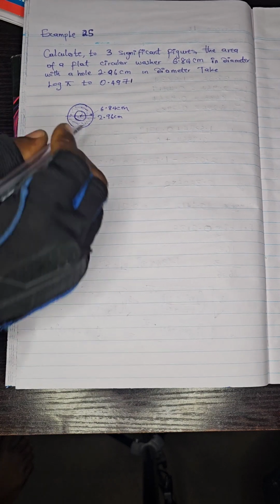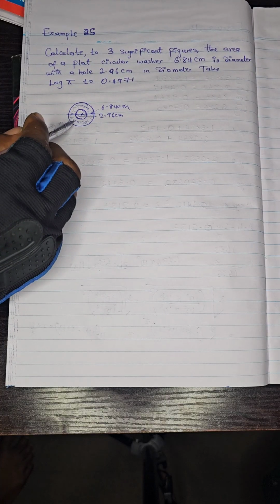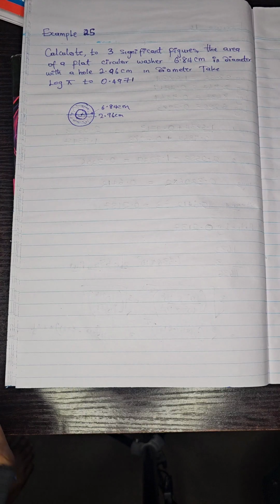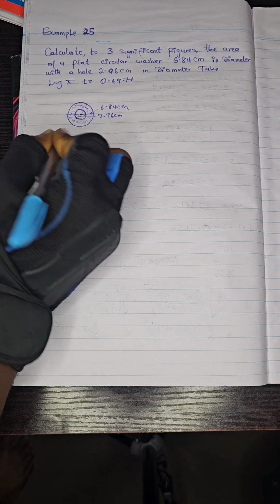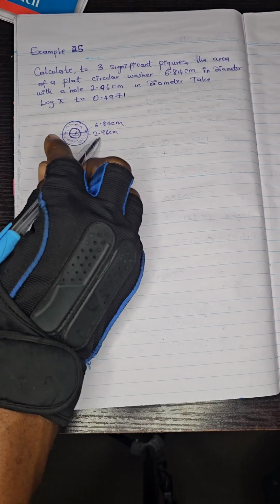Now when you want to find the area of this part, let me call it the shaded part, simply find the area of the small circle, find the area of the big circle, then subtract the area of the small circle from the big circle. You will now have the area of the shaded region. And what is the area of a circle? Pi r squared. But here we are given the diameter, not the radius.